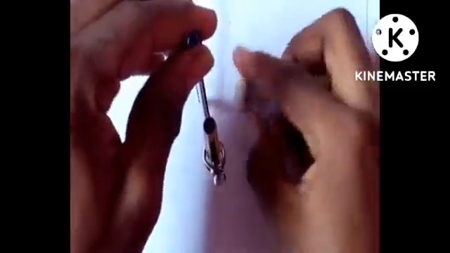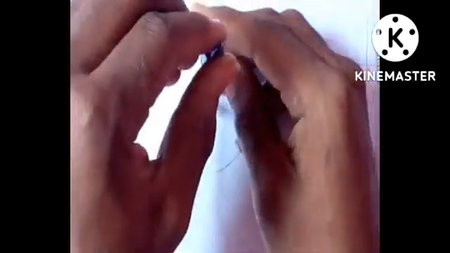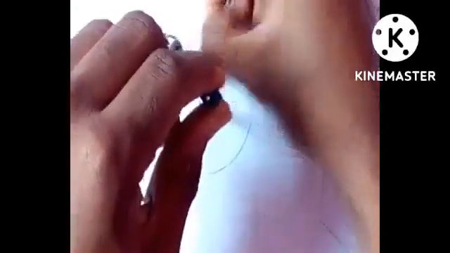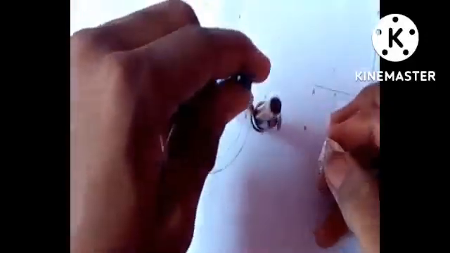Okay, I guess I have an adjustment. So I'm drawing it in little steps, so that's to reduce the errors. I made an error there, so I have to clean it. I've actually made an error here. Now this is the circle.